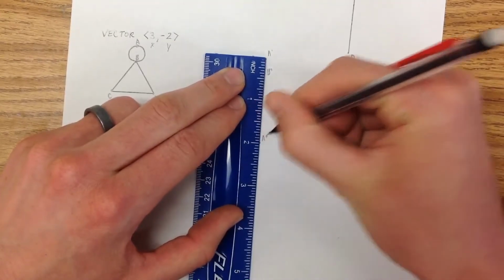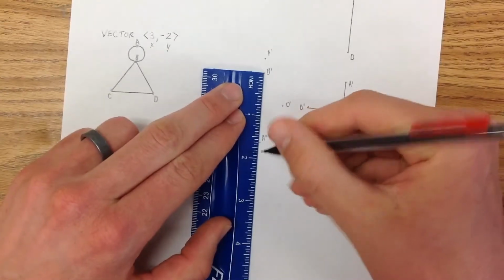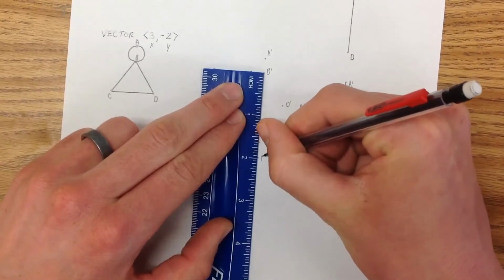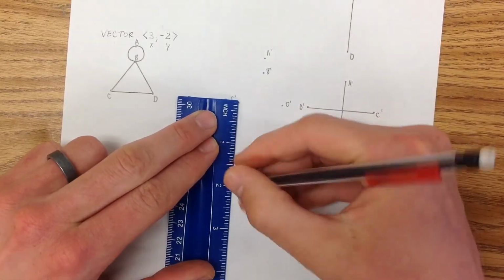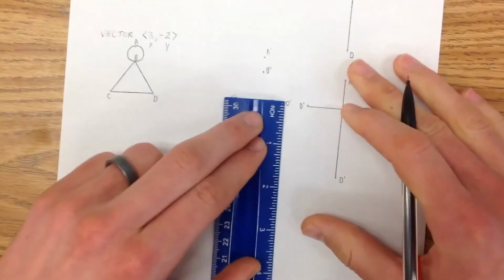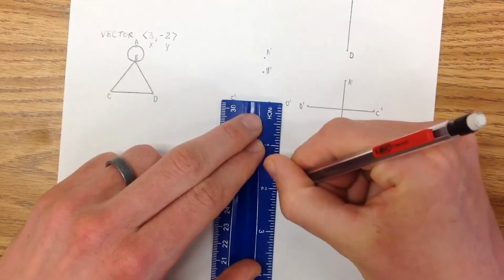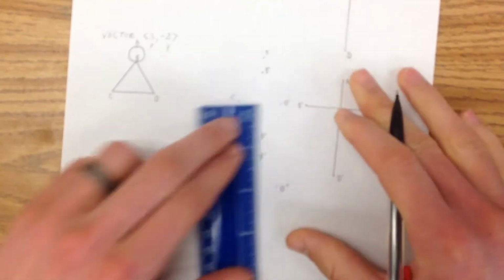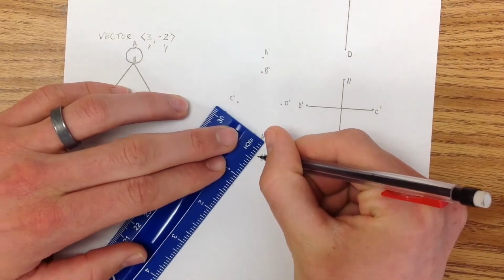And that's A double prime. Mark it at 2, B double prime. C double prime. And now I'll go ahead and draw my shape. So I got my triangle.